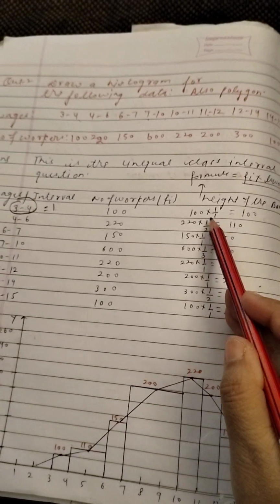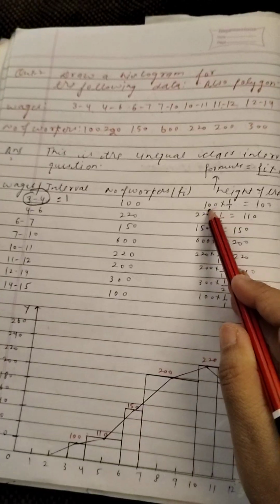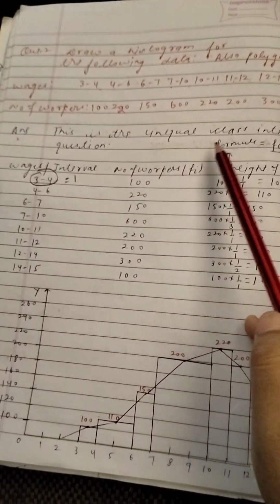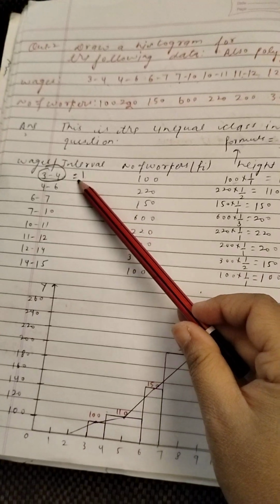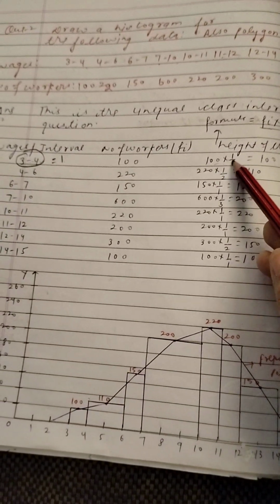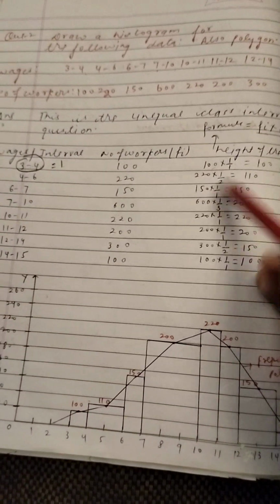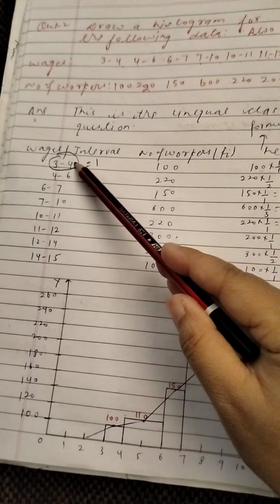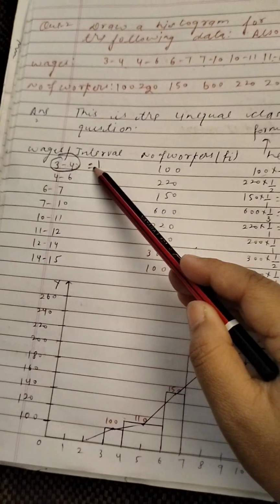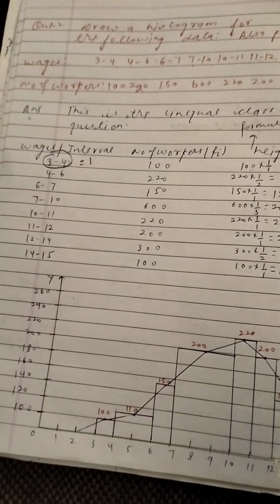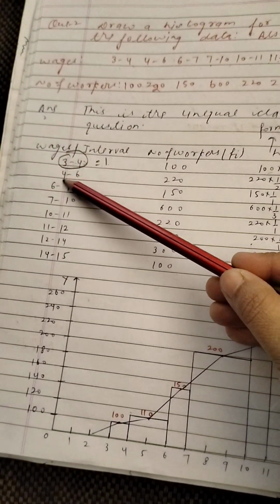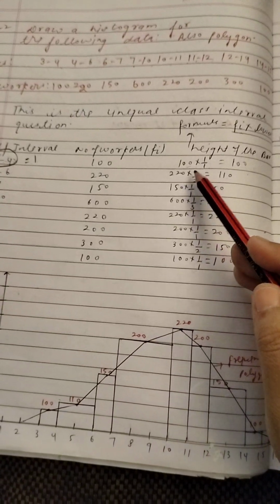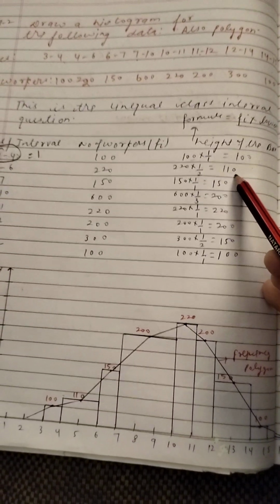First of all, frequency is 100. For 100 the lowest class is 1, difference is 1, and actual difference is also 1 because 3 to 4 is 1. And when we solve 100 into 1 by 1, the answer remains 100. Second frequency is 220. What is the lowest class interval? Lowest class is this, and interval size is 1. It means 220 multiply by 1. And what is the actual difference? Actual interval is this, 4 to 6. It means the difference is 2. It means this became 220 multiply 1 by 2, which is equal to 110.